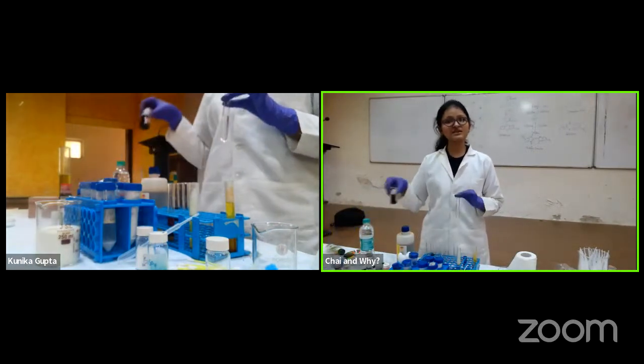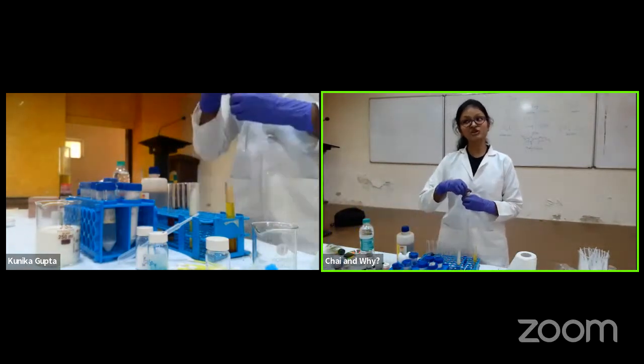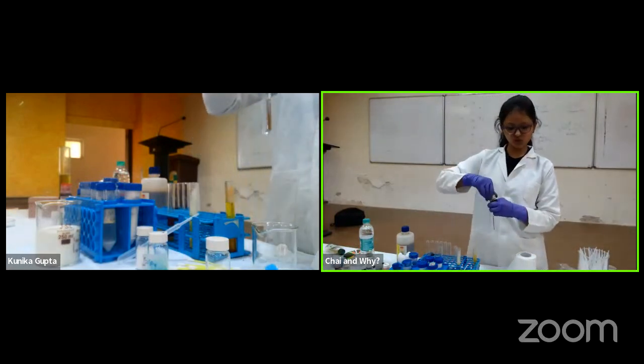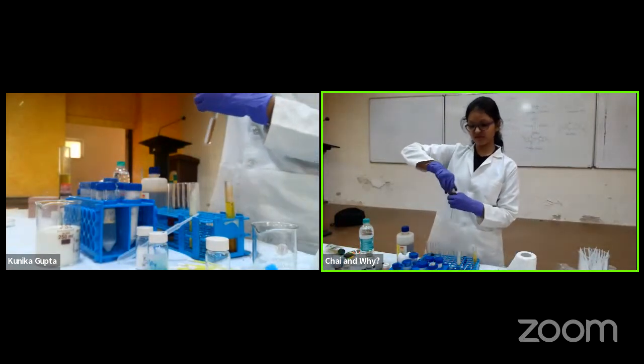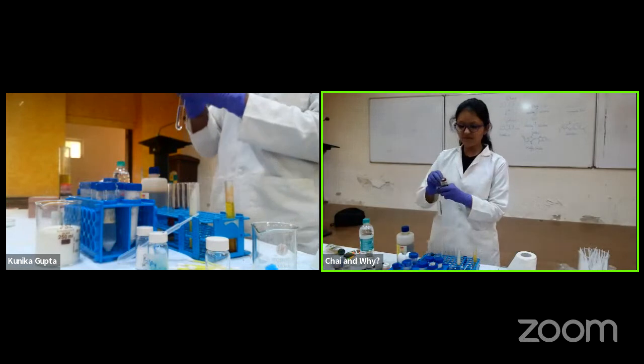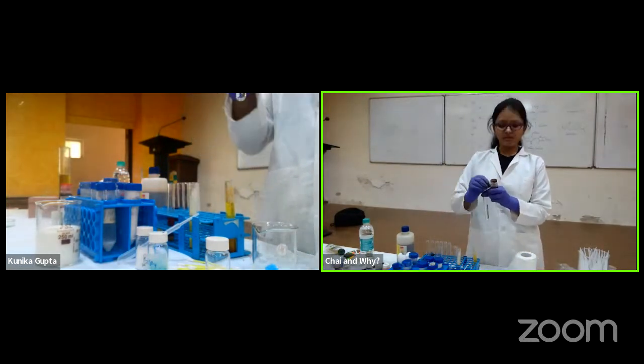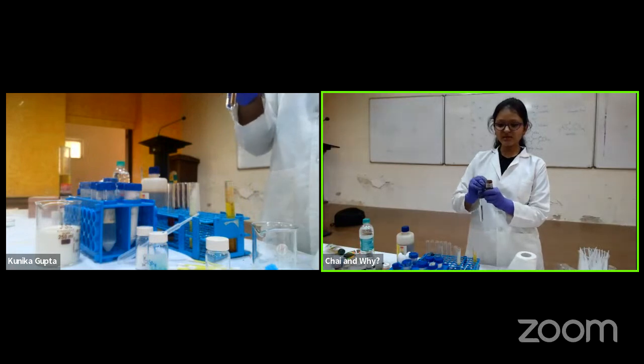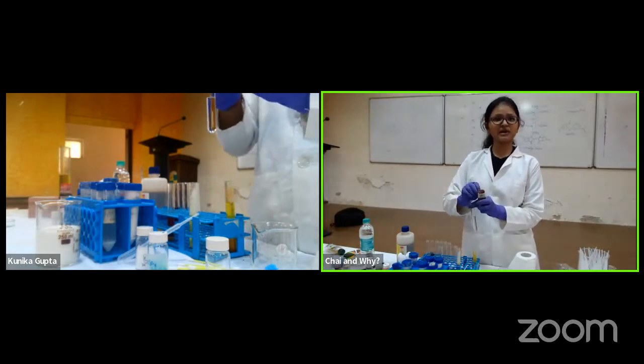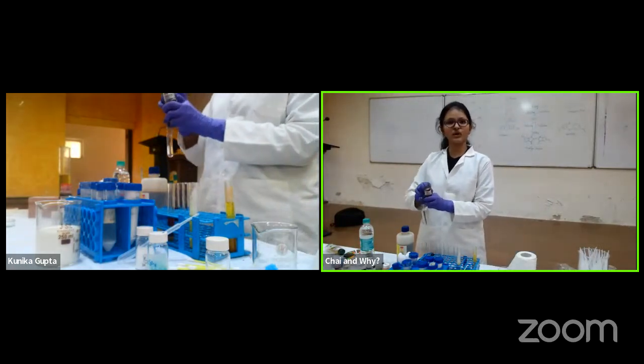So this reaction is actually a beautiful natural reaction also, which I'll show you in a while. But first, let's see what happens. So you see, I have paraffin on it. It means it's not an open bottle, like how you handle a water bottle. Because these are chemicals which are very hygroscopic. Like if they take water, they won't work.